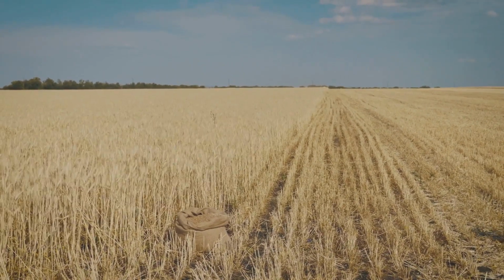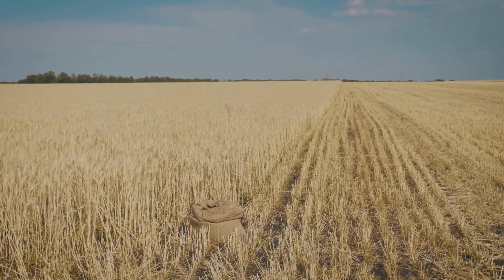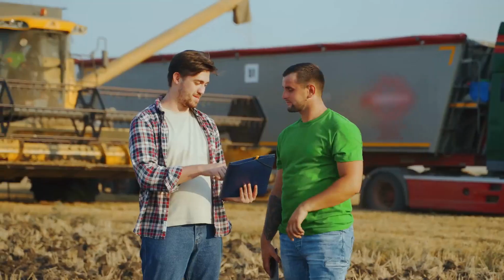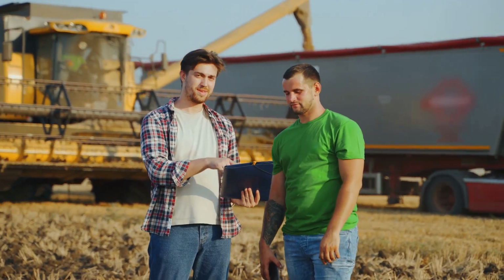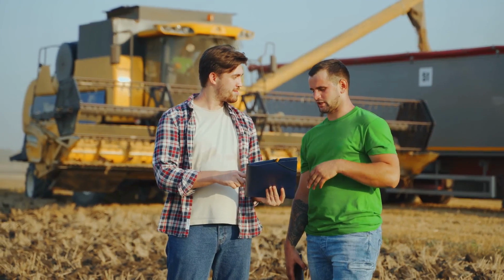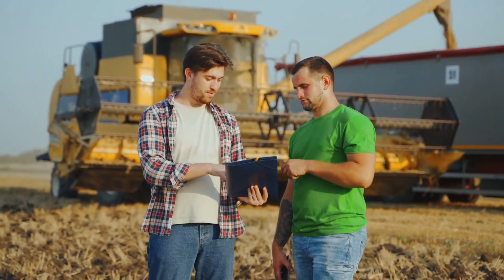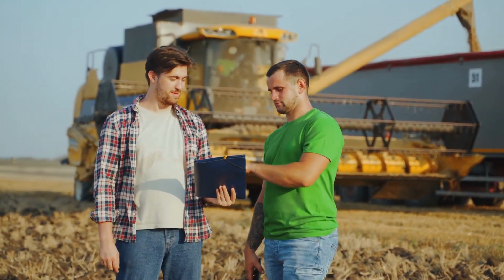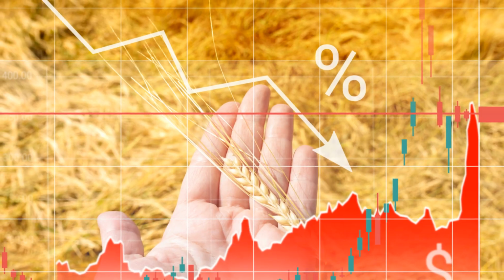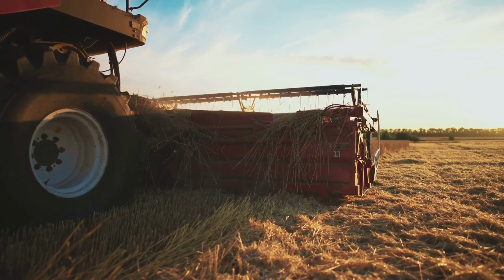Enter the price elasticity of supply. This measures how producers respond to price changes. Let's take a look at a local farmer. If the price of wheat suddenly skyrockets, he can't immediately plant more wheat to take advantage of the higher price because it takes time for wheat to grow. This is an example of inelastic supply.